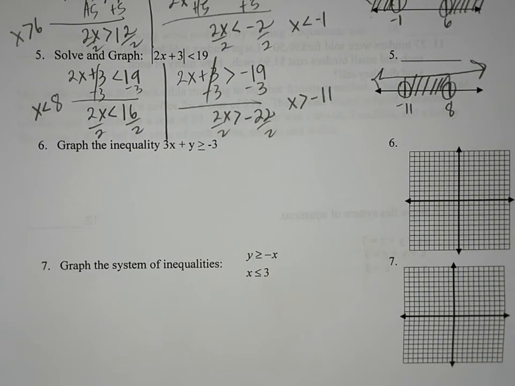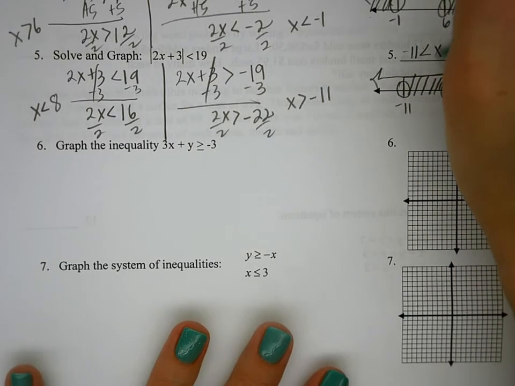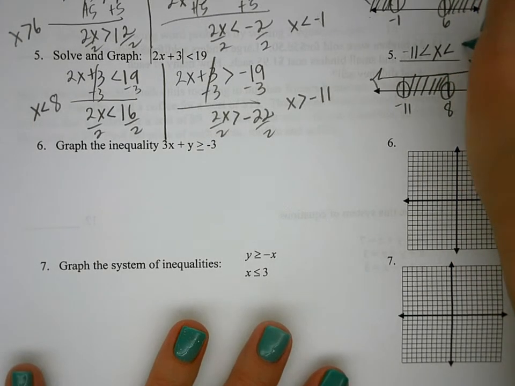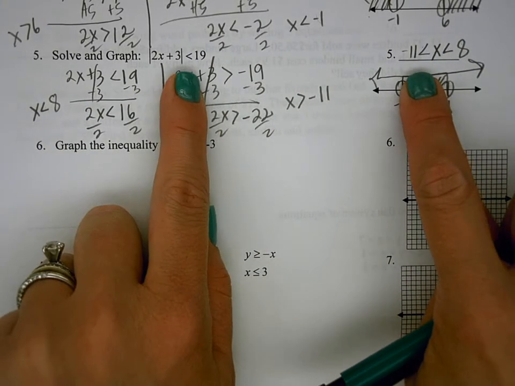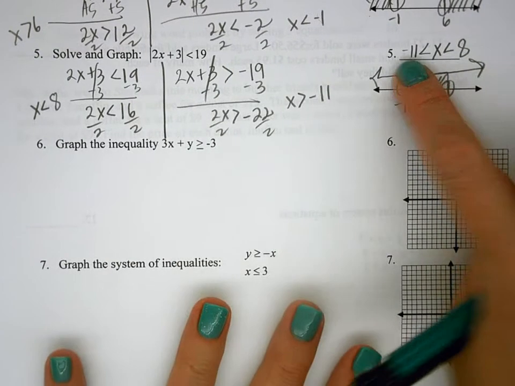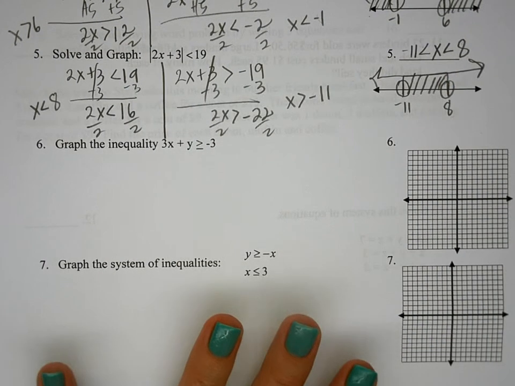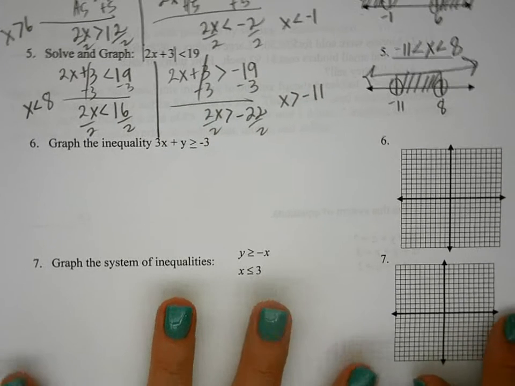And how do I write this answer? Negative 11 is greater than... Good. So you keep your "and" sign, our less than sign, when the absolute value is by itself. That goes in both those spots, and you do smallest number to greatest number. And that is your answer. Questions? Okay.